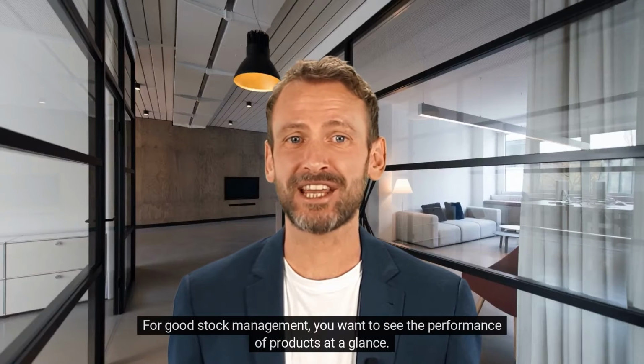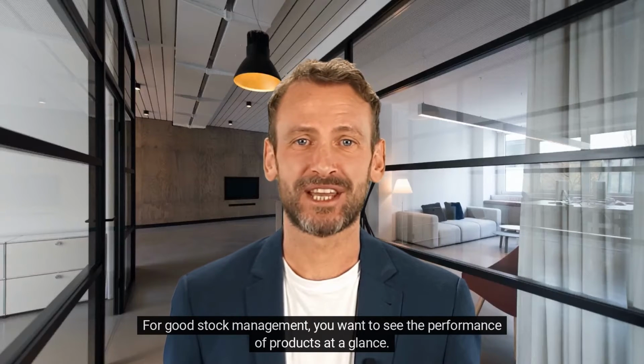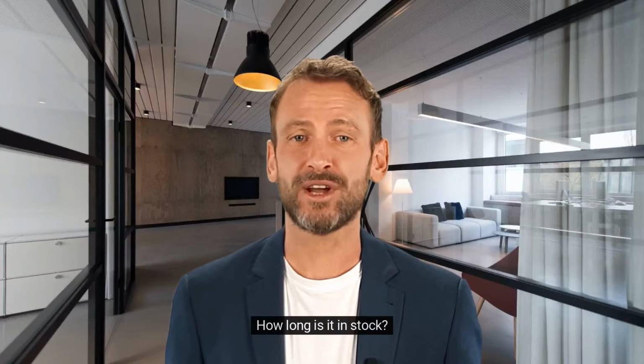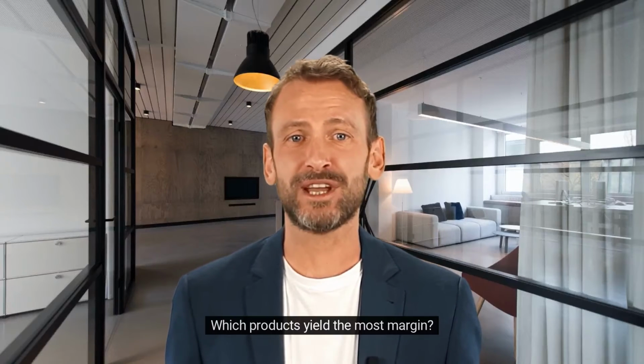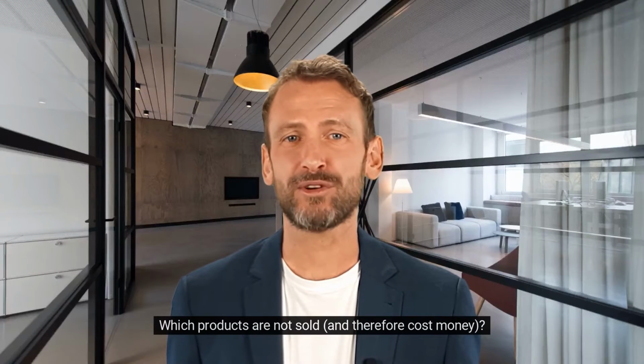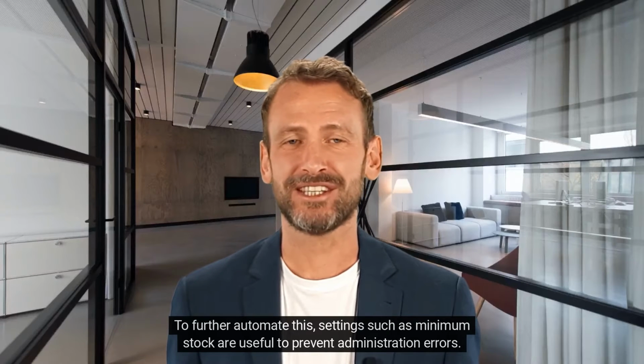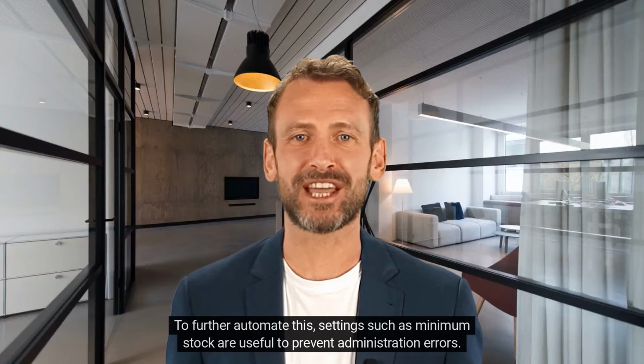For good stock management, you want to see the performance of products at a glance. Measure the performance of products. How long is it in stock? Which products yield the most margin? Which products are not sold and therefore cost money. To further automate this, settings such as minimum stock are useful to prevent administration errors.